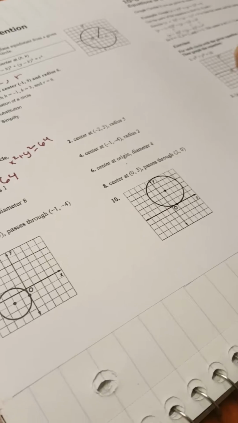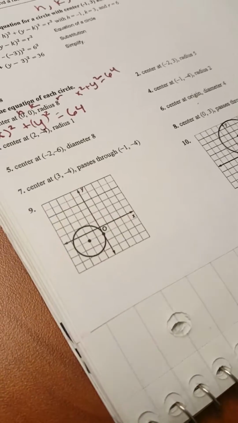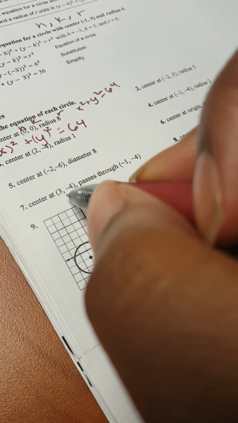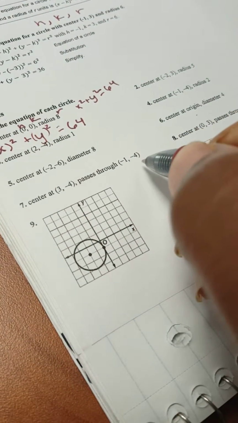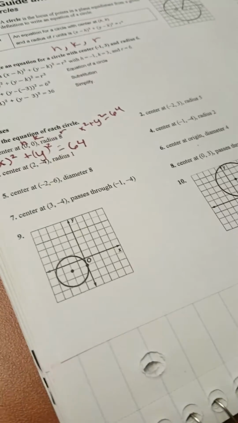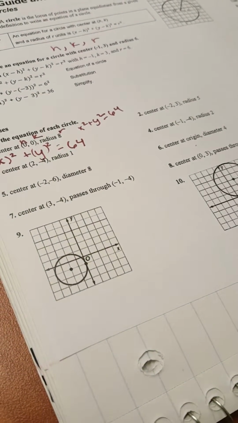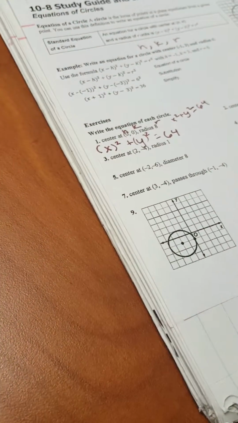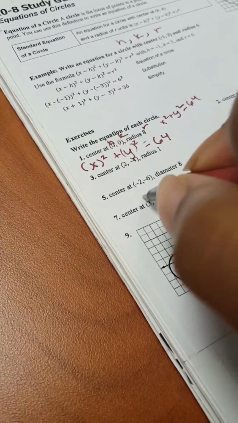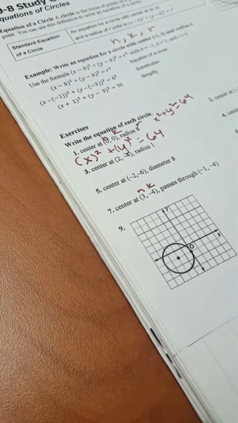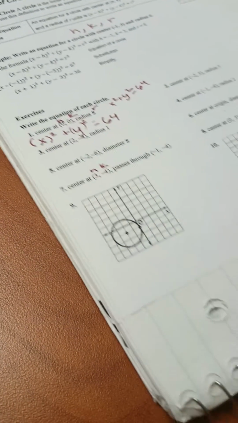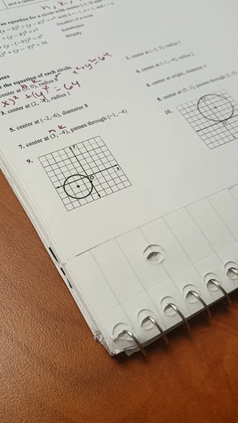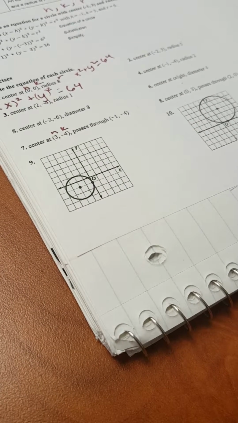Okay, let's look at number 7. Okay, so the center is at 3, -4, and it passes through -1, -4. What is my h and k? 3 and -4. And then what's my radius? They didn't give me the radius. Is there a way I can figure out my radius?